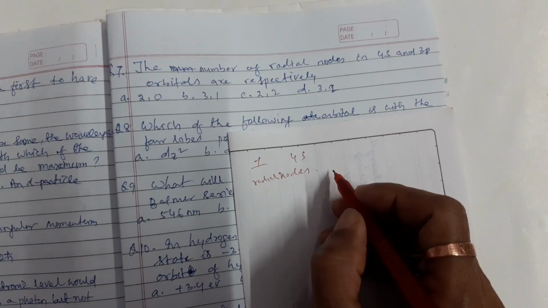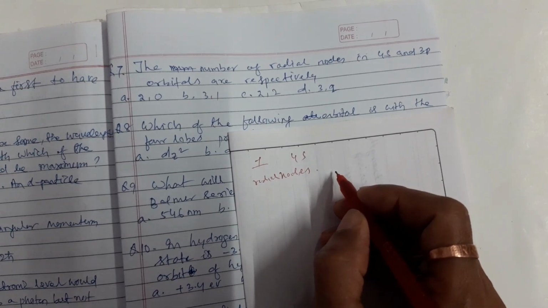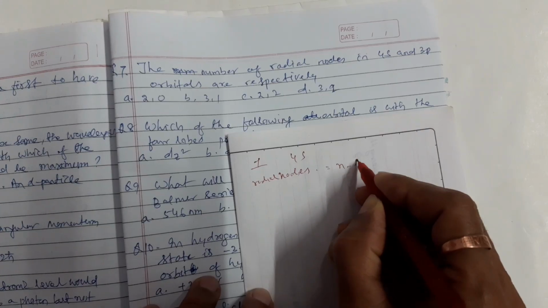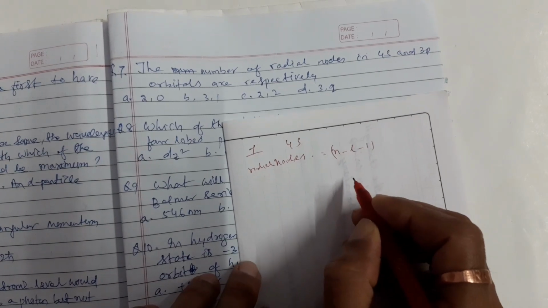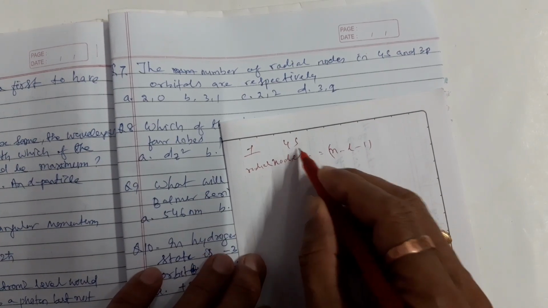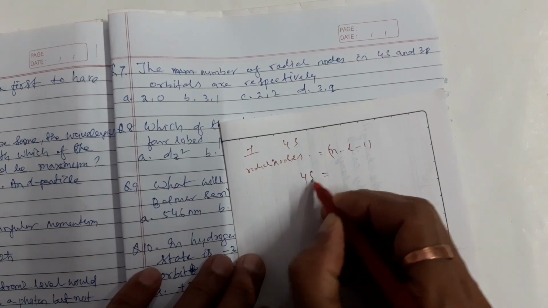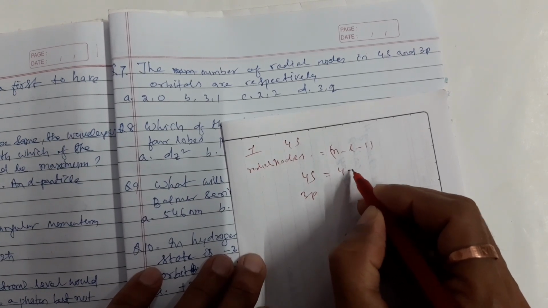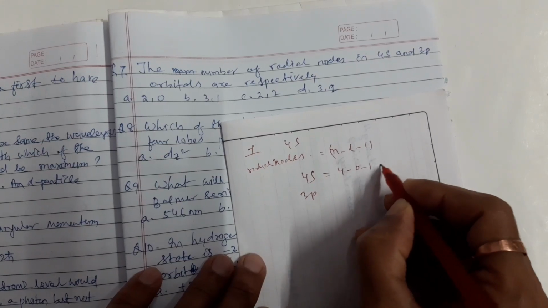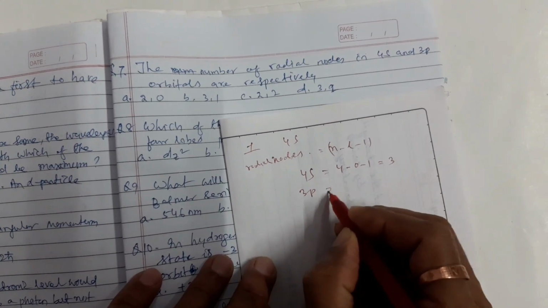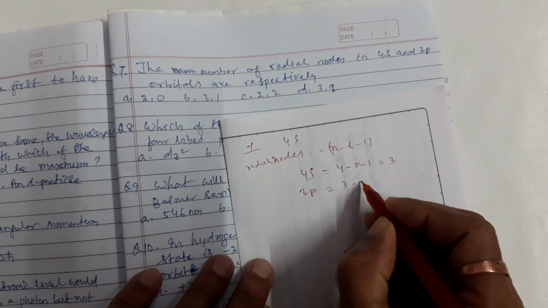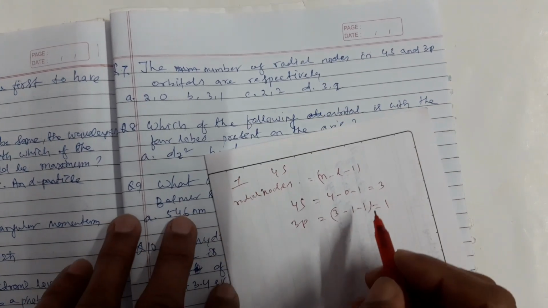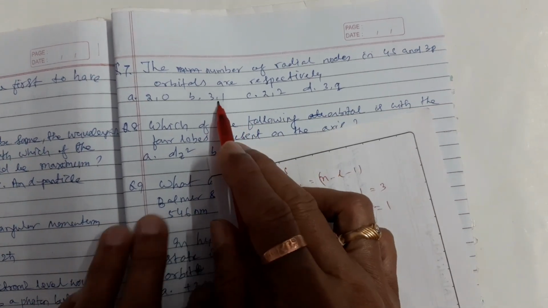Okay, there is a formula to find out the nodes, that is n minus l minus 1. So for 4s and 3p, you write 4s: 4 minus l (0) minus 1, it is your 3. For 3p, 3 minus 1 minus 1, so it is 1. So choice 3 and 1, B is the correct answer.